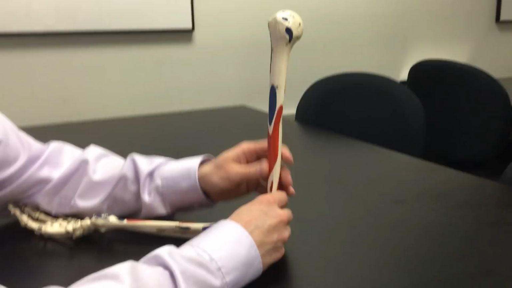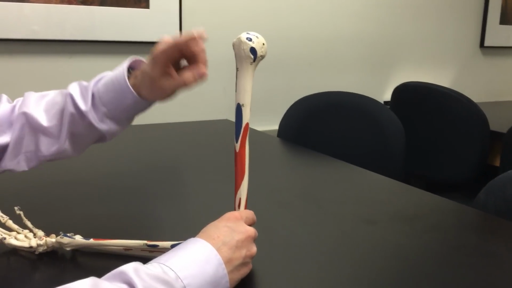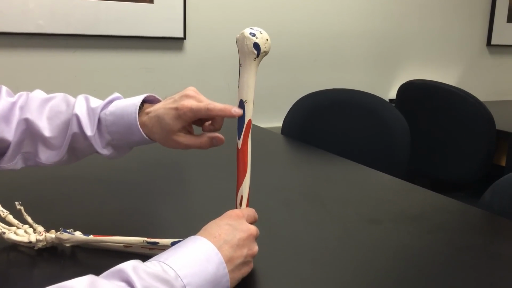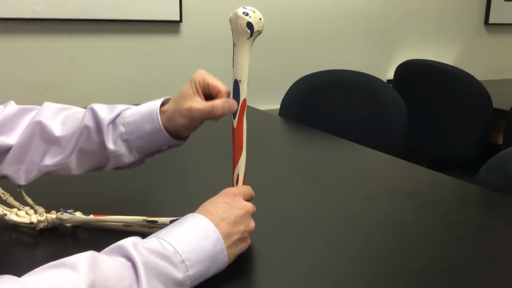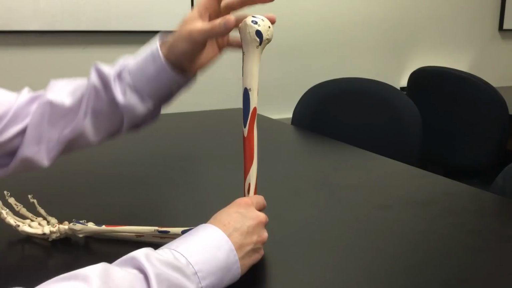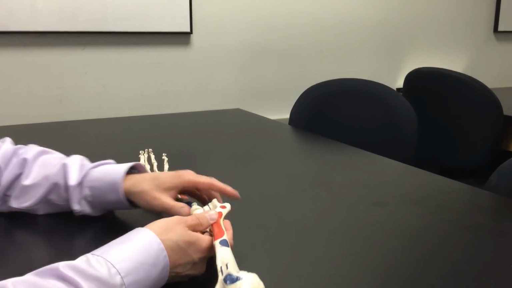Laterally, one of the markings on the side of the humerus that most people have tagged in lab practicals is this blue area, and what that is, is the insertion for the deltoid, and that's called the deltoid tuberosity. And so this is the epiphysis, the diaphysis of this bone, and down at the end another epiphysis.